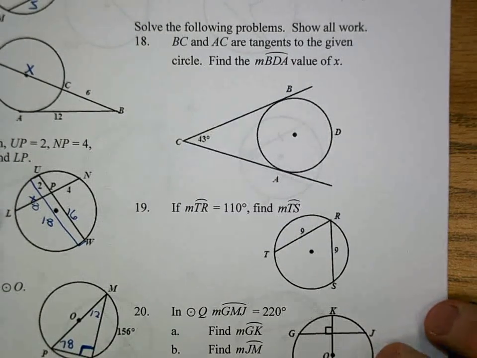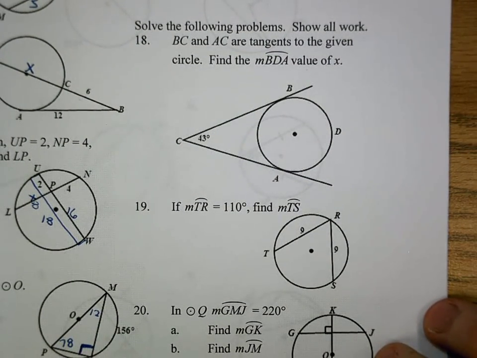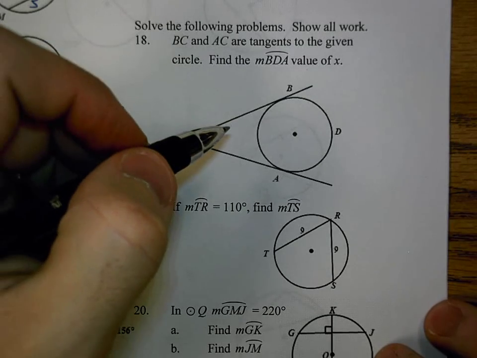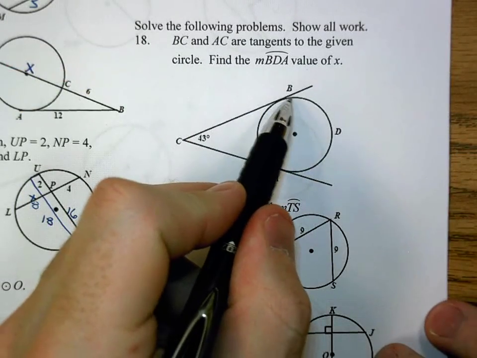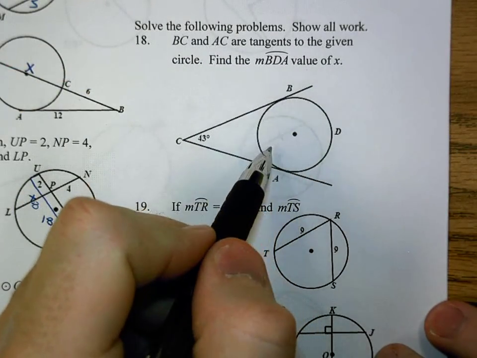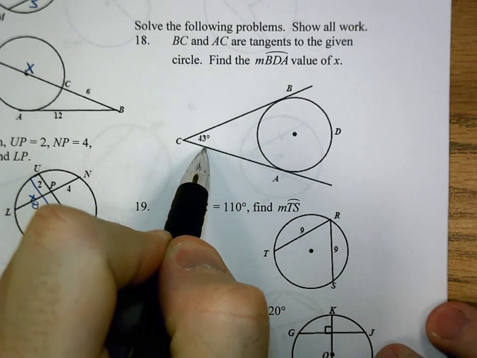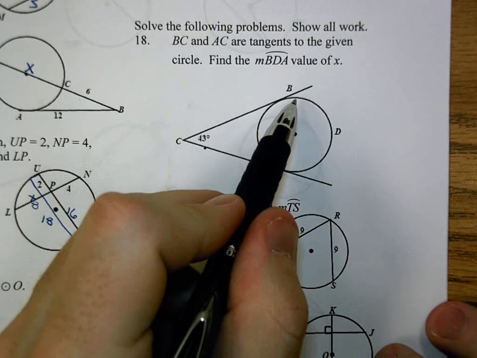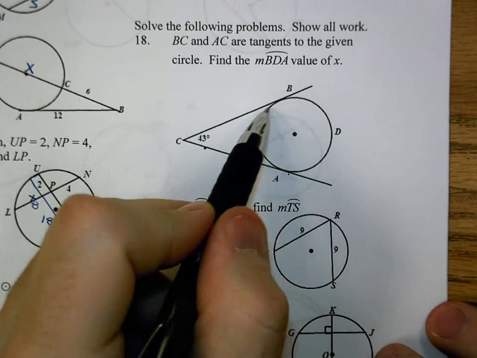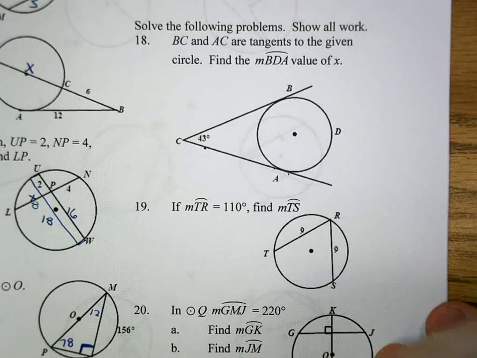Now for 18. B and C are tangents, and we need to find BDA. Now, we have the rule here that we can do the big arc minus the little arc divided by 2 to get that angle, and we could solve here, but that would actually be a lot because if we called this x, this would be 360 minus x, and it may get a little complicated.